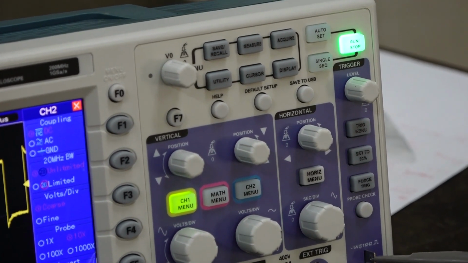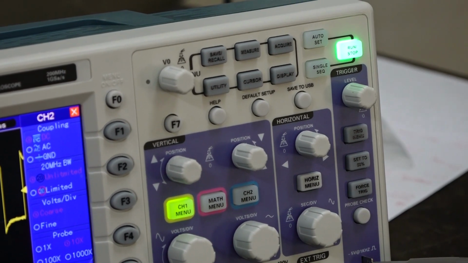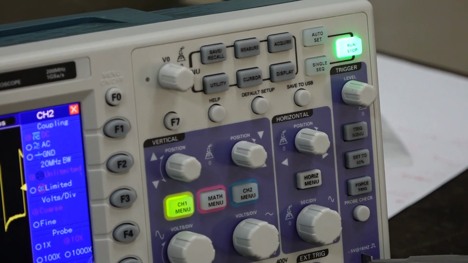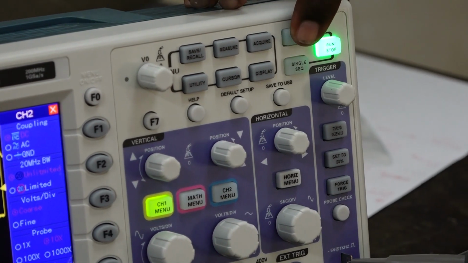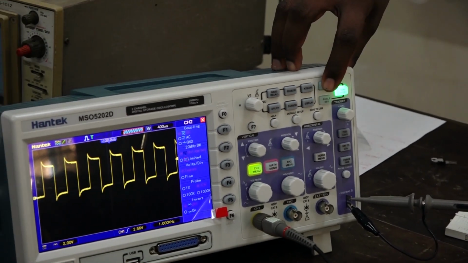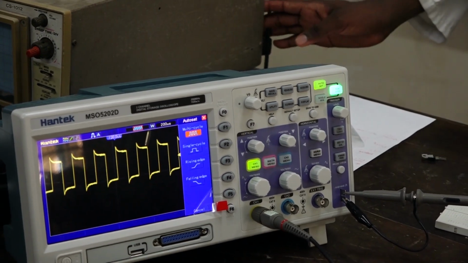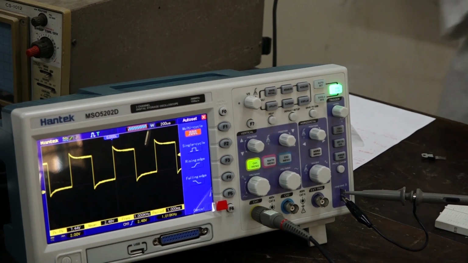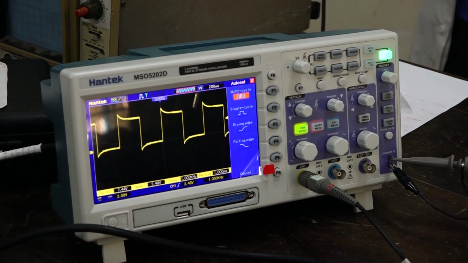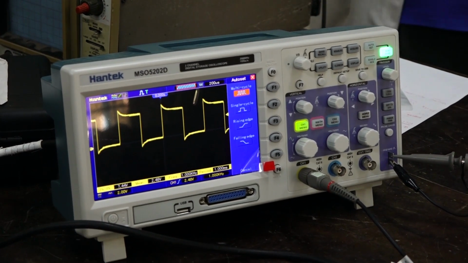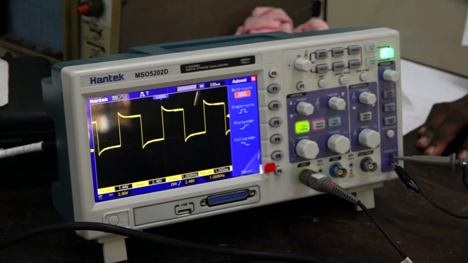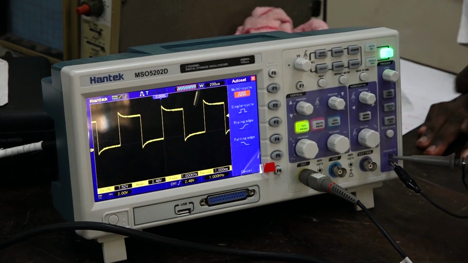Are we together? Once you do that setup, now you can feed your input signal. So we are going to press this button and wait for a few seconds. Then you see the nature of the waveform has changed. Do you see what happened? Maybe the width of the waveform.